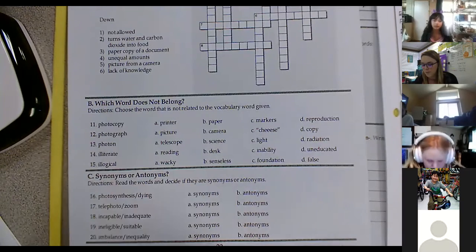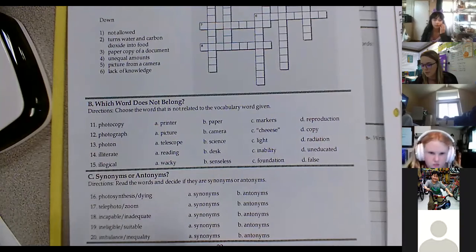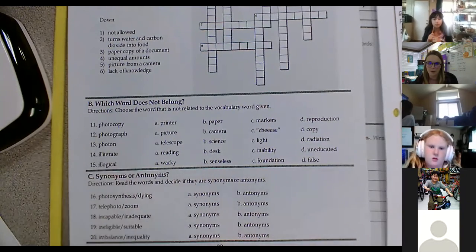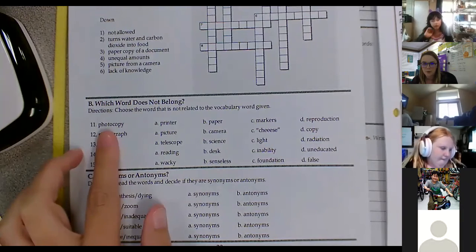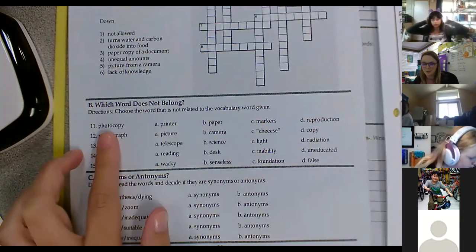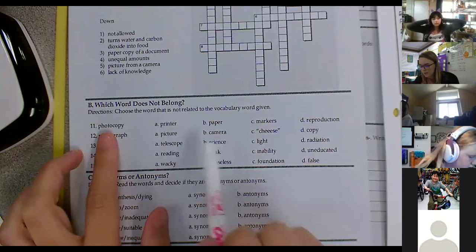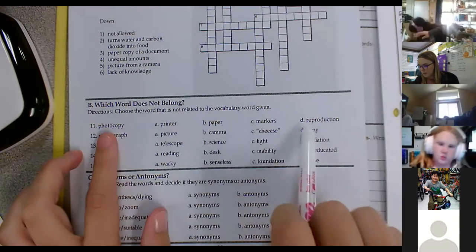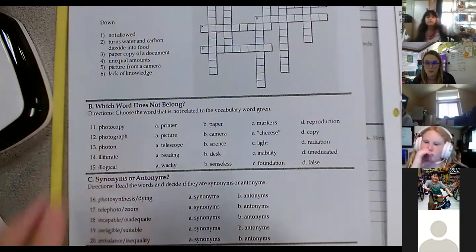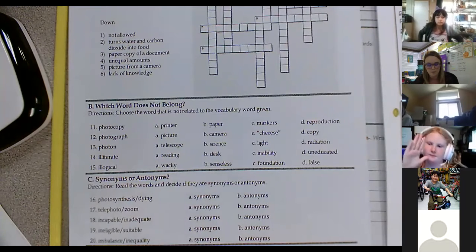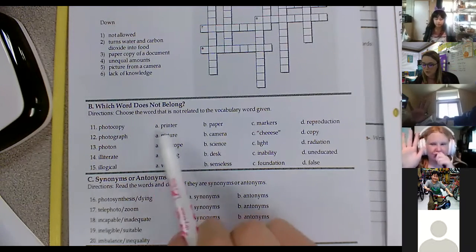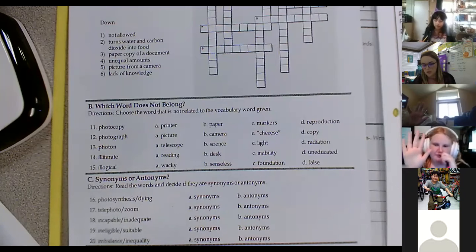For part B, it says which word does not belong. So we're going to choose the word that is not related to our vocabulary word. If we have the word photocopy, which of these 4 words doesn't belong? Printer, paper, markers, or reproduction. And remember, a photocopy is a copy of something. Somebody made a copy of it. Does anybody have any idea what word might not belong?